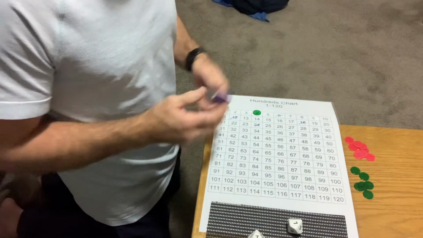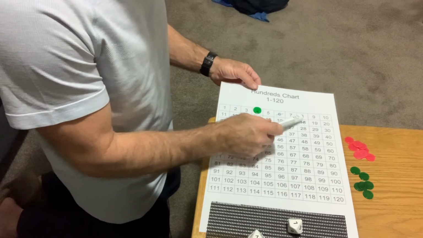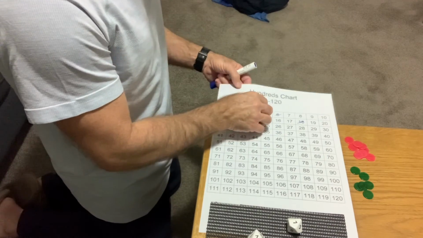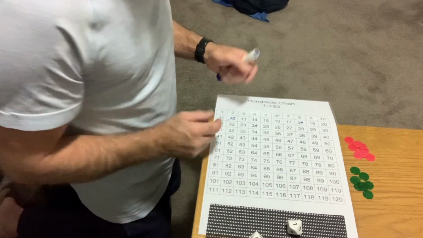So there's a number of ways you could play it, there's a number of ways you can identify the patterns, and it's just another way of hopefully learning our number facts.